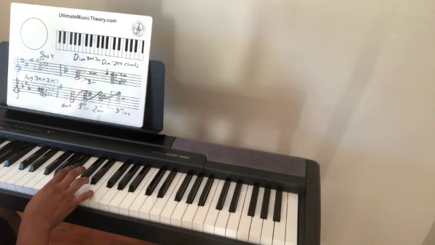From A to D. Here's the fourth. So again, I'll play a major, a minor, and now A with a suspended fourth. So really a completely different color, right?